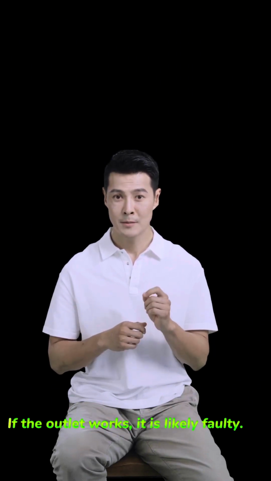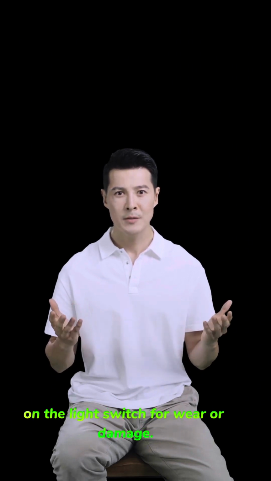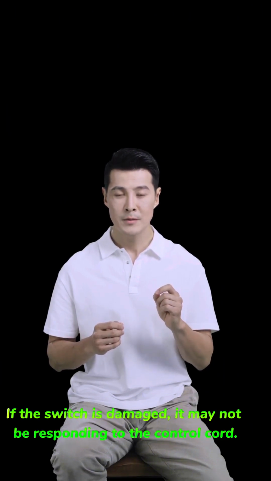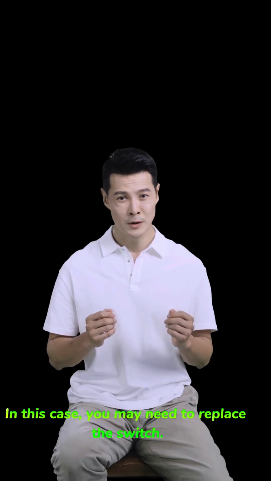2. Inspect the light switch. Check the contacts on the light switch for wear or damage. If the switch is damaged, it may not be responding to the control cord. In this case, you may need to replace the switch. 3. Check the wiring connections.